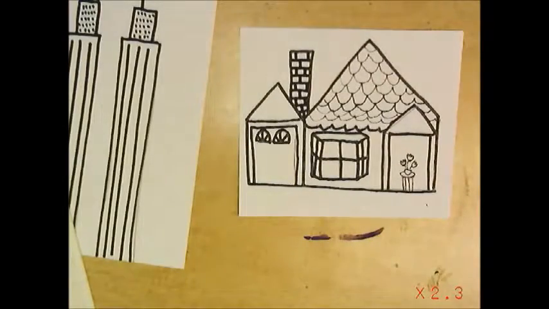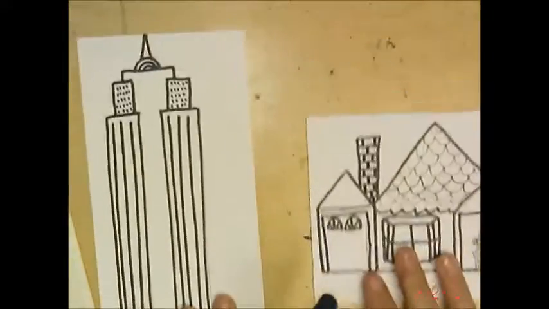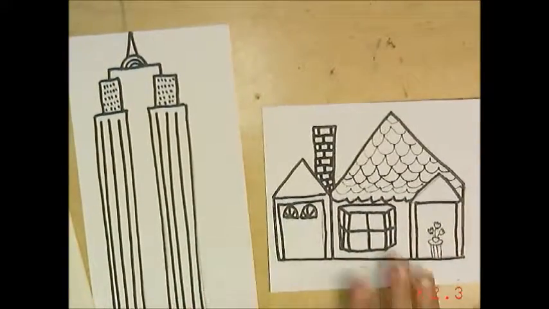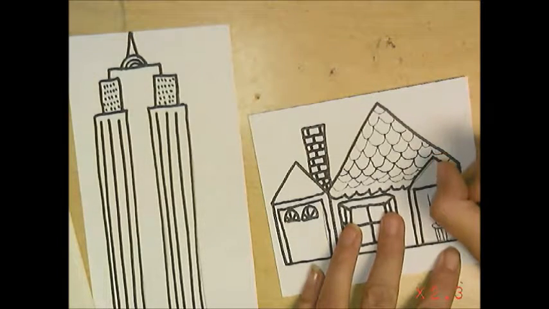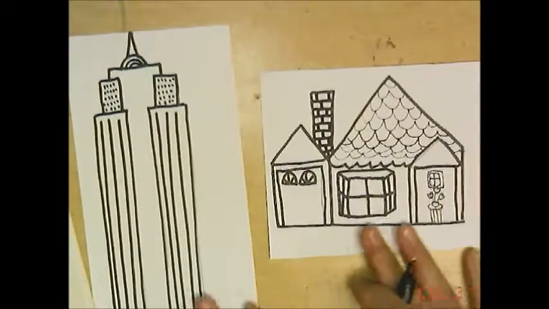Okay, so here is two different kinds of buildings. So I have my house, that's what I see in my community. I see this every day because I live here. And I forgot I also have a window here. So I'm really trying to think back to what my house actually looks like and put in those details. So there we go, now it's better.